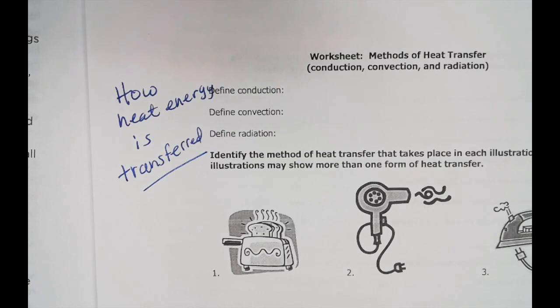Okay, so there's three ways: conduction, convection, and radiation. So let's define them. I'll finish letting you write. Conduction is the easiest to understand, right? Why is conduction the easiest? Easiest to understand because why? Do you remember the example I gave yesterday? That's a great question.